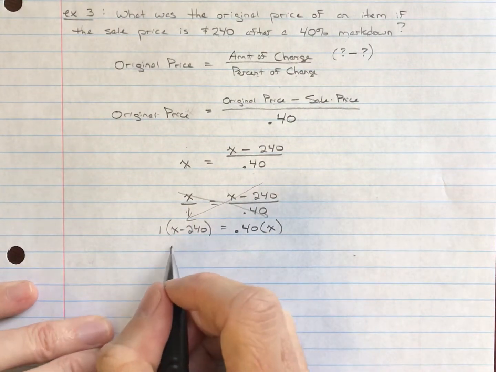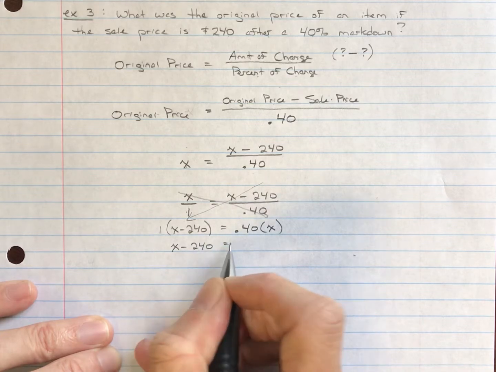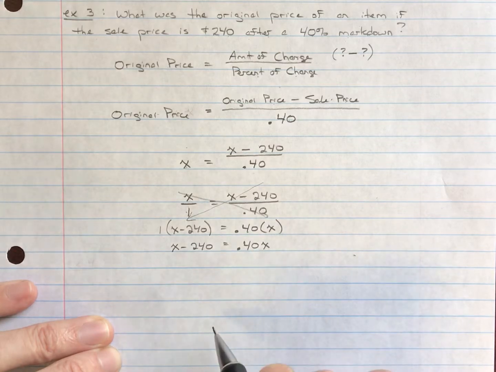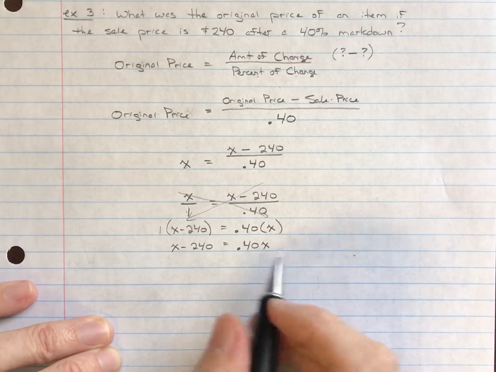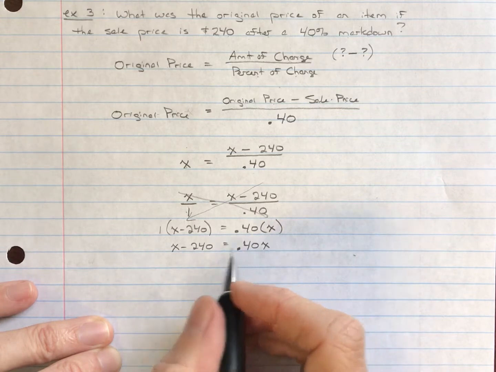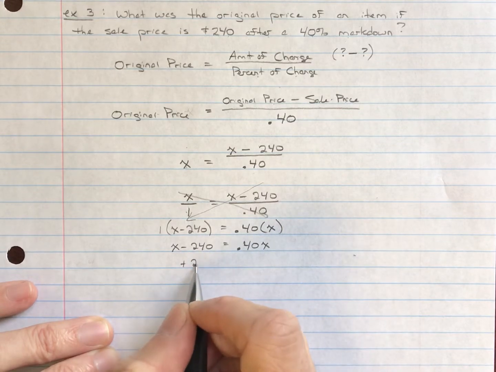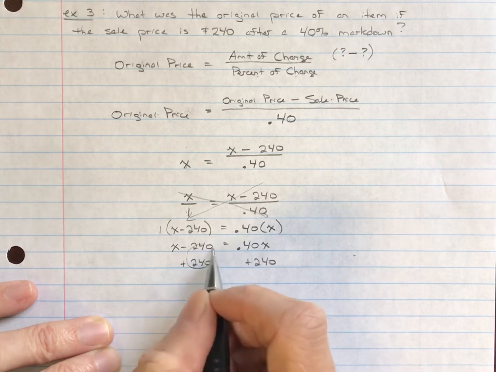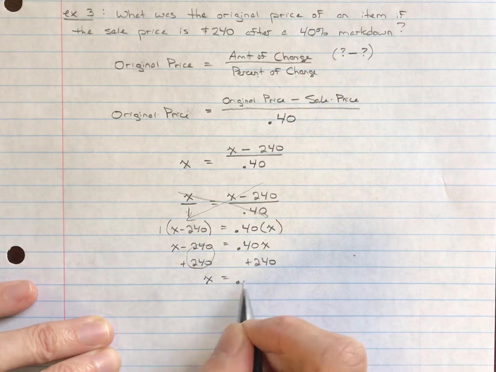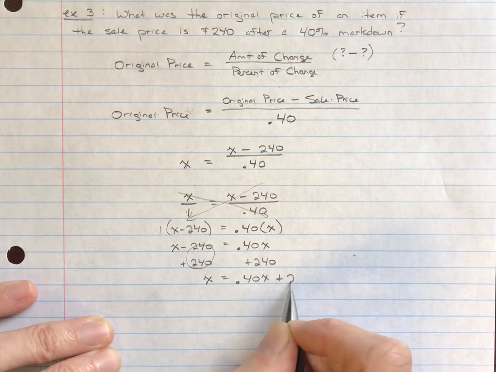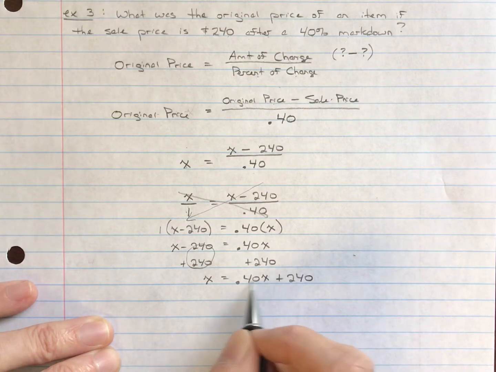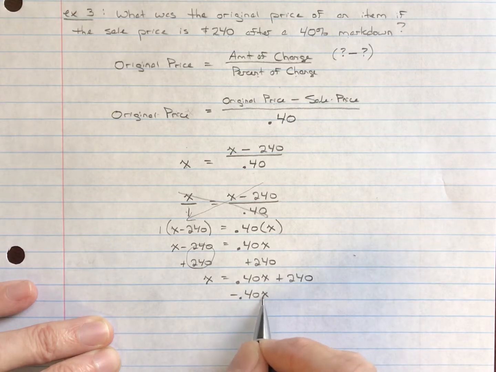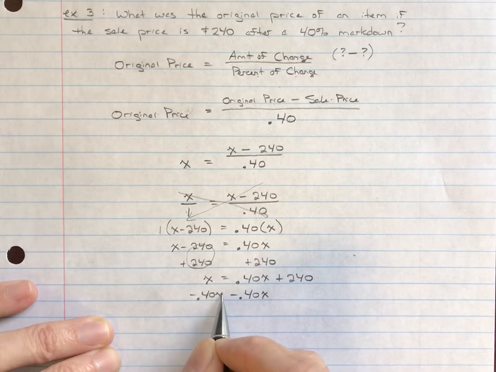Well, this one's pretty straightforward. This one is X minus 240. This one is simply 0.40 times X. Well, I have X's on both sides. Let's see here. I'll tell you what I'm going to do. Let's move my X's to the left. So let's first add 240 to both sides. You can do this in any order you want. This, of course, is 0, so I have X is equal to 0.40X plus 240. And now let's move the 40 hundredths or 4/10 of an X to the left side. So I'll subtract this from both sides.